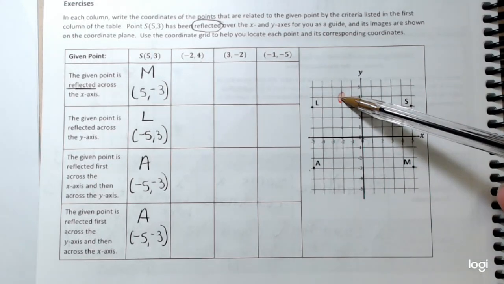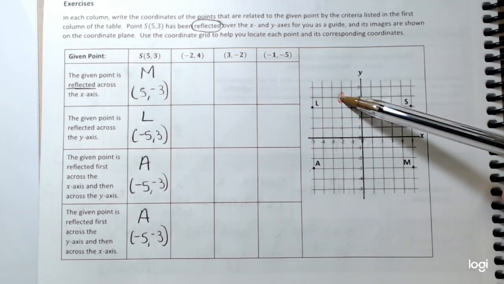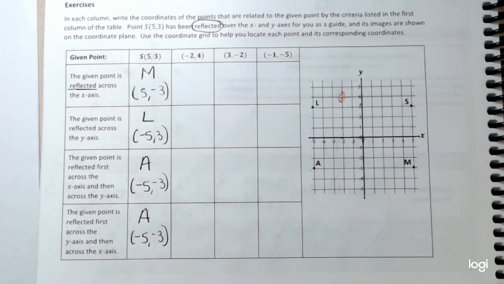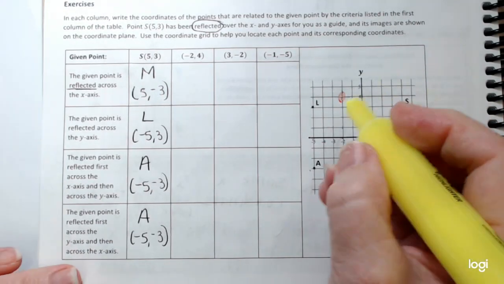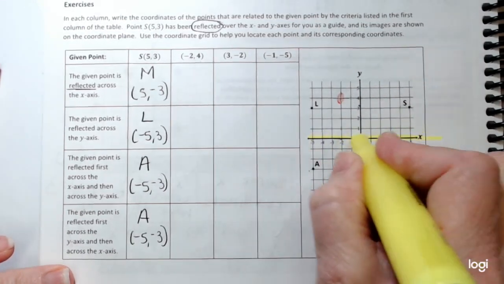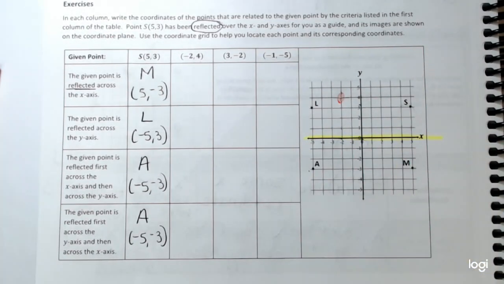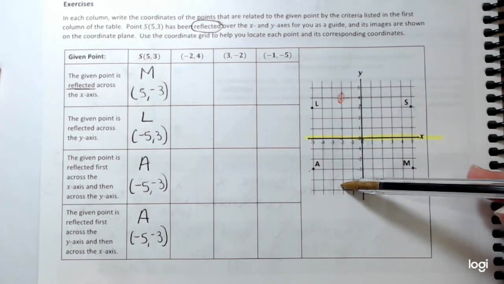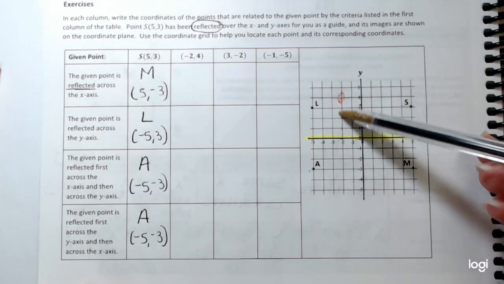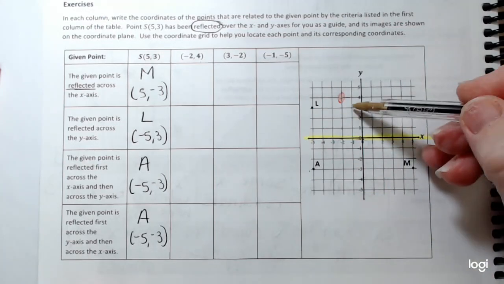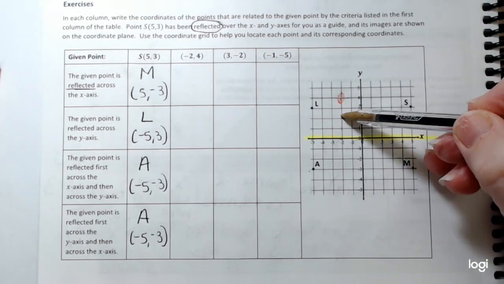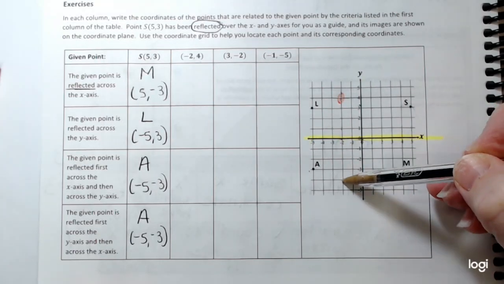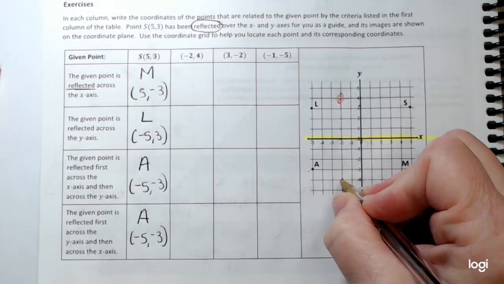Now we have to take this point. I'm going to use my writing utensil, and I have to reflect it over the x-axis. Well, let's make sure we can remember which one's the x. Here's our x. I'm going to take this point and jump it over here. However, it has to stay on the same vertical line and be the same distance. So let's count. 1, 2, 3, 4. And we're going to go 1, 2, 3, 4. And we're going to put our dot right there.